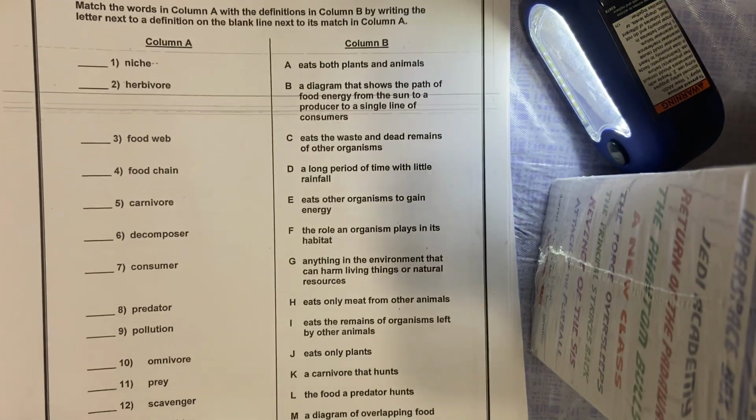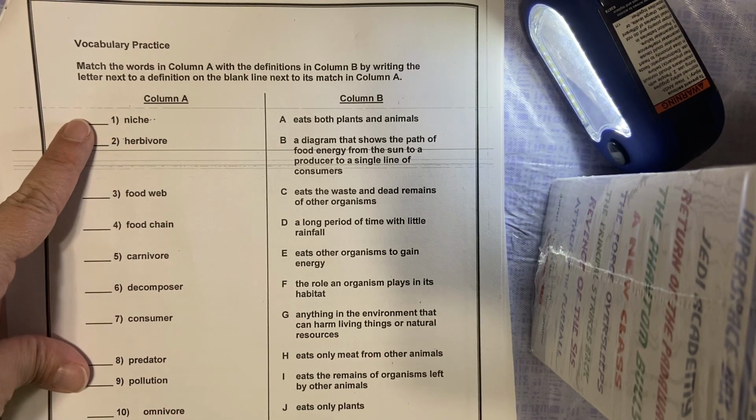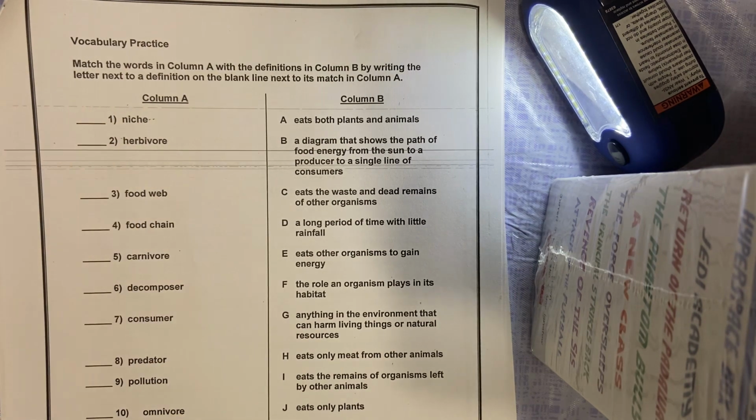All right, and we flip the page. This is the matching vocabulary page. Please do not draw lines. I say that every time, and every time somebody draws a bunch of lines, and it's really hard to figure out what you mean. Just write the letter, right? And it's matching exactly the definitions that we highlighted in the story.